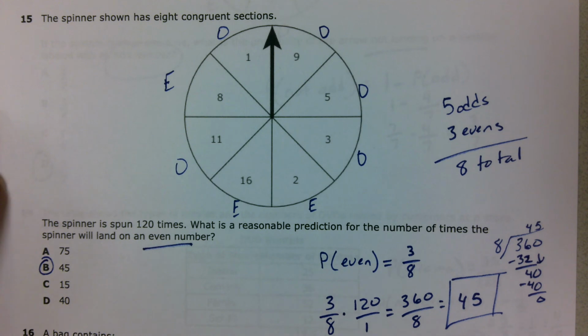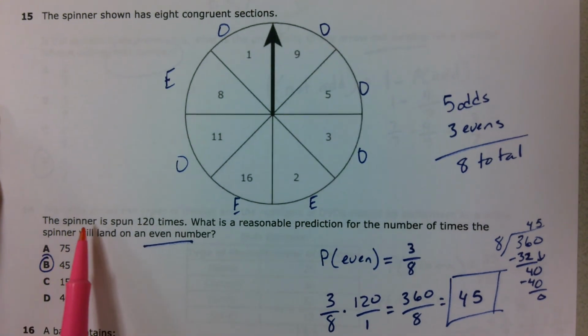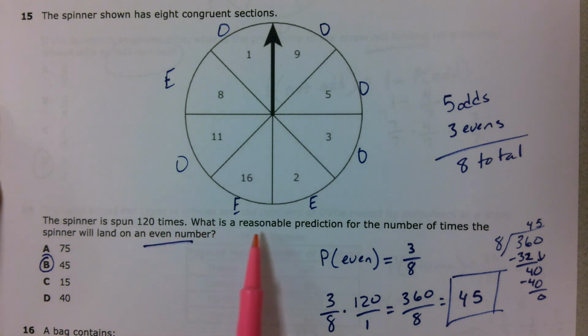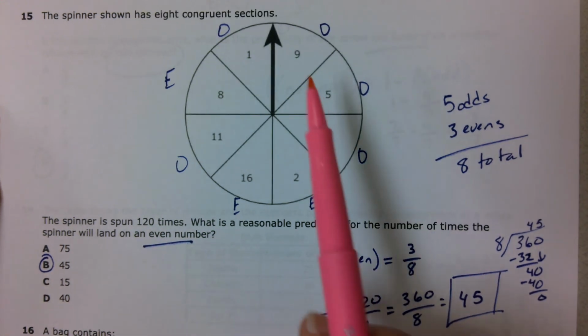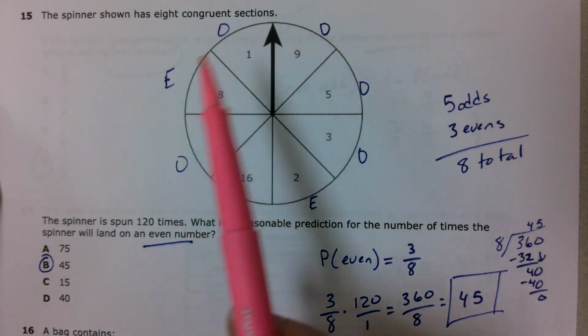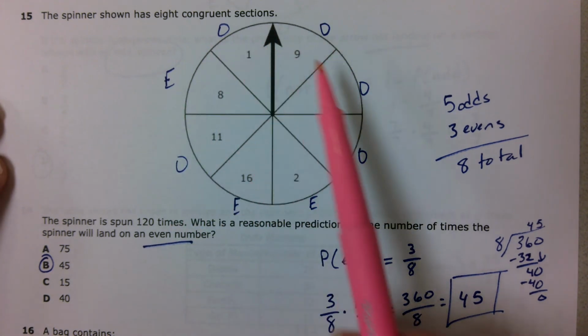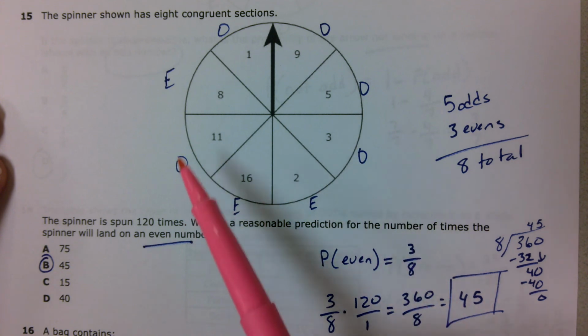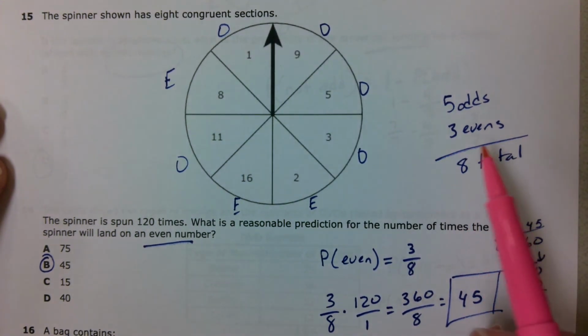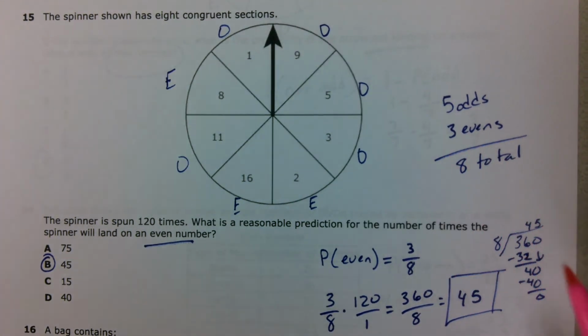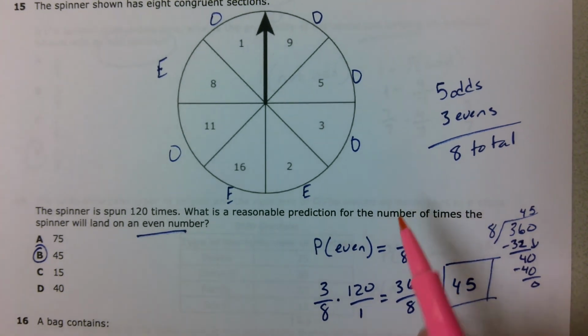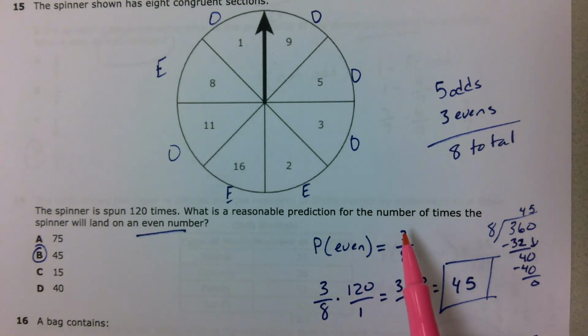15, the spinner has 8 congruent sections. The spinner is spun 120 times. What is a reasonable prediction for the number of times the spinner will land on an even number? So the first thing I did is identify which ones were odd and which ones were even. So I counted that I had 5 odds and I had 3 evens, and I have 8 total sections. So the probability of an even is 3 out of 8.